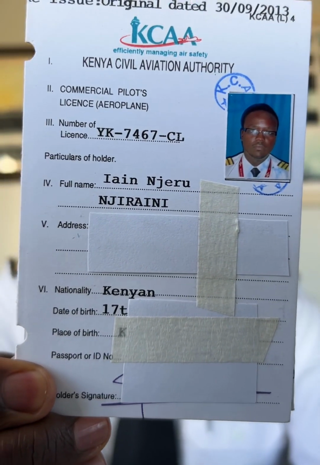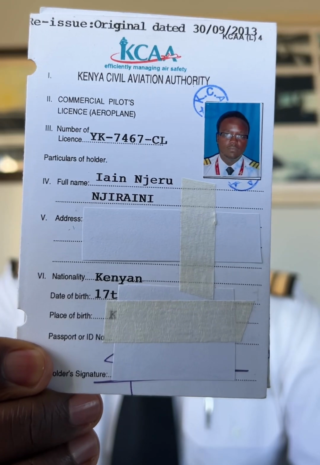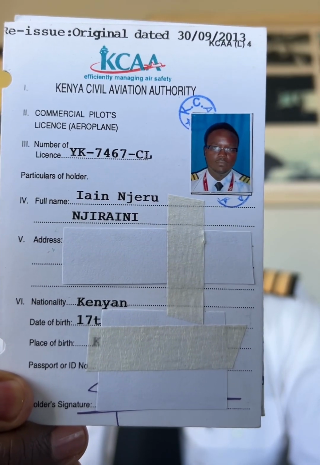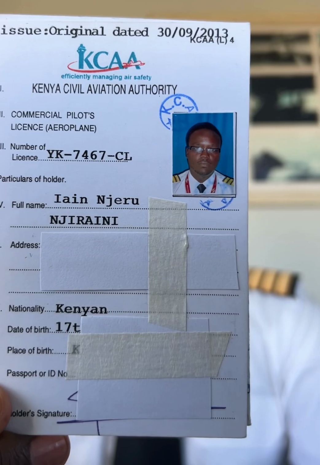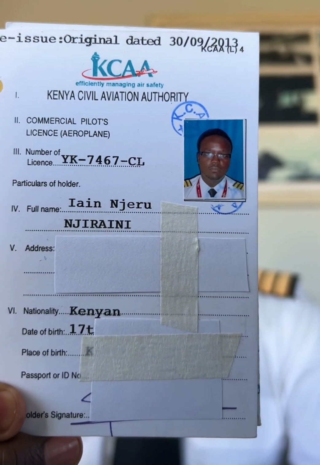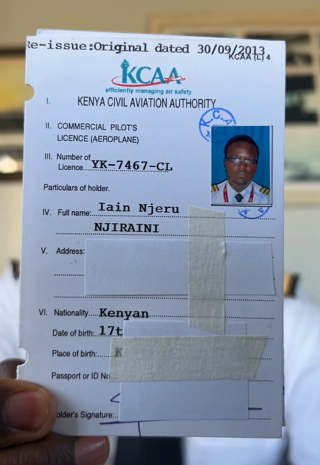That looks like that. And you can see my number there is YK7467CL. So the suffix changes to CL, meaning CPL. And that number is specific to me.